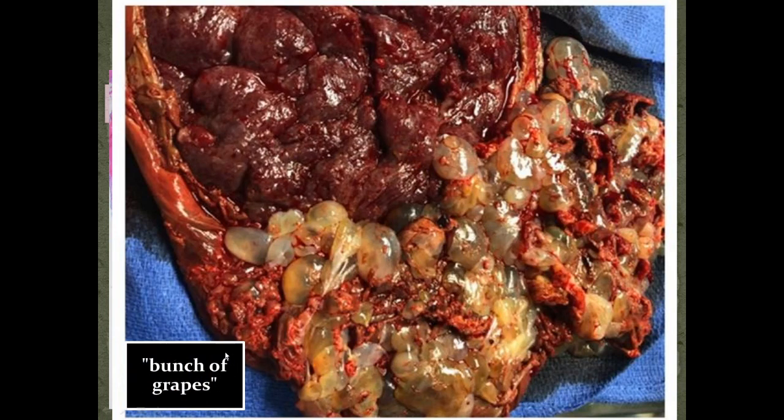Macroscopically, you have this tip, a bunch of grapes. What does it mean? You see the thin-walled, cystic, grape-like structures. These are exactly the edematously changed chorionic villi, and there are too many of them. That's why they look like a bunch of grapes. So you can use this bunch of grapes as a tip for understanding that this is exactly a hydatidiform mole.